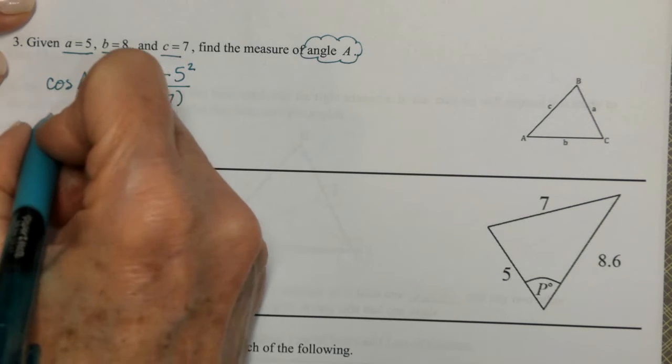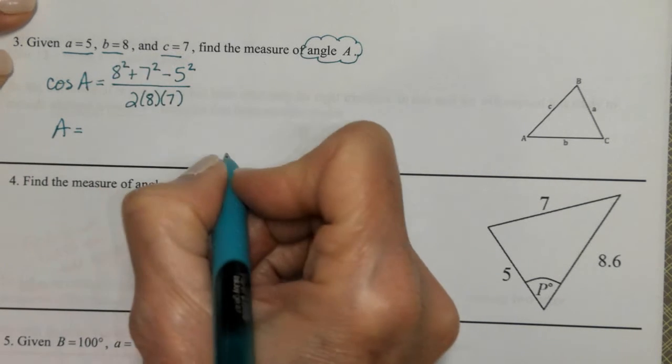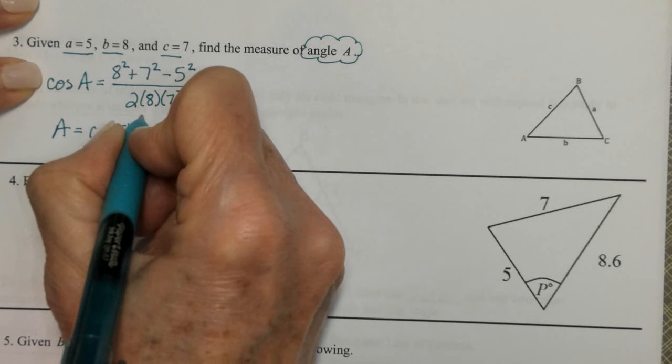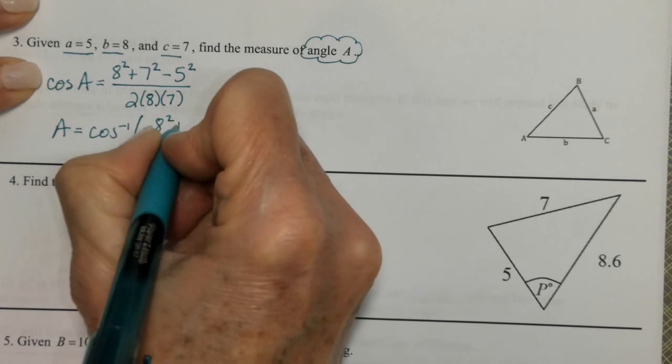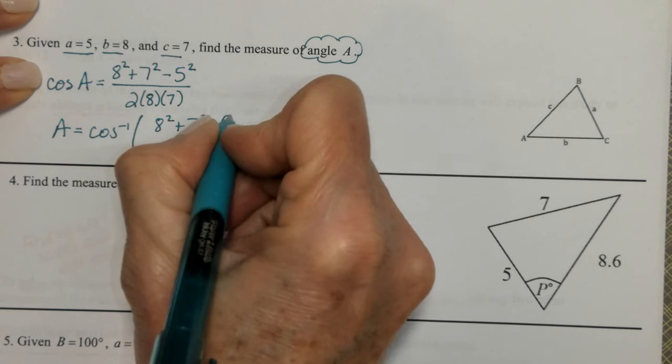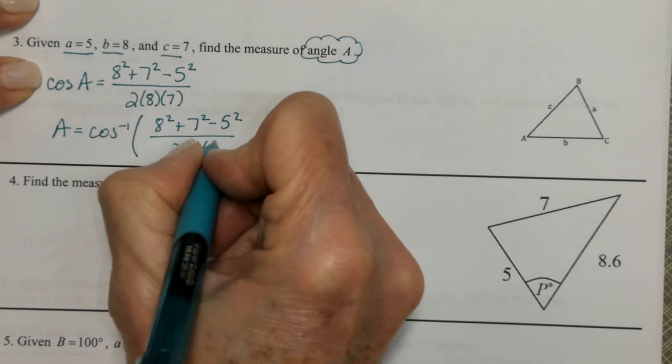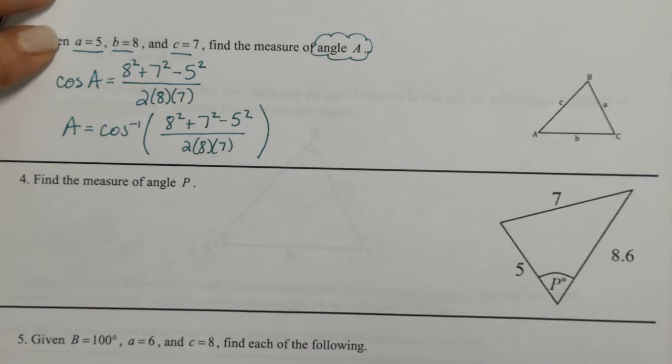Okay. When we type this into our calculator, we are going to cosine inverse or inverse cosine both sides. I'm going to write it like this. On my paper, I'm writing it like this. But in our calculator, we're going to need to be very careful here. And I'll tell you why.